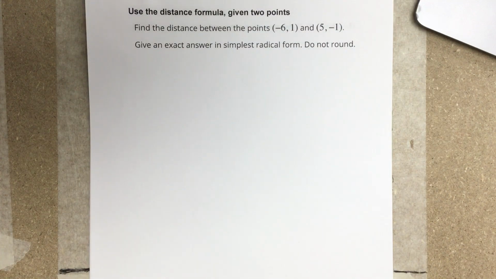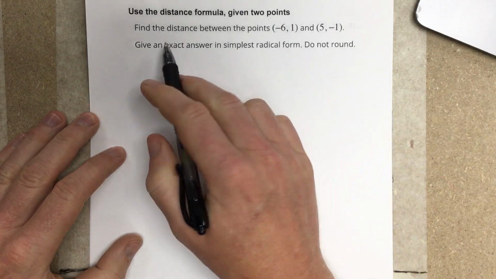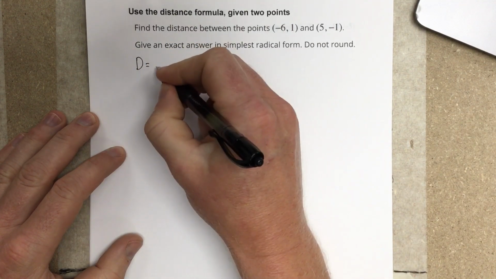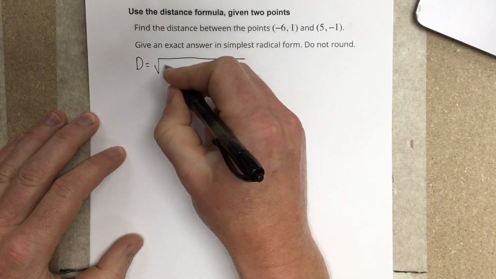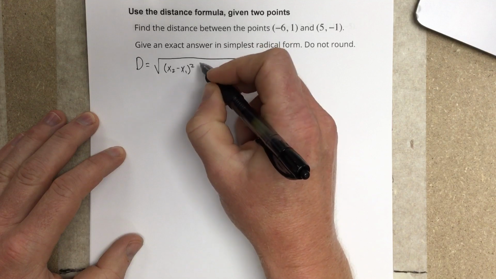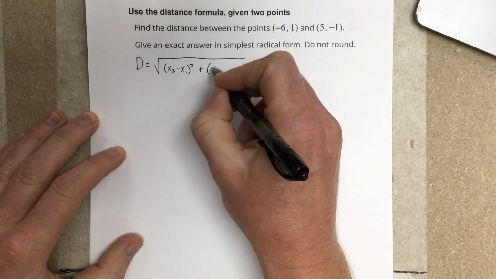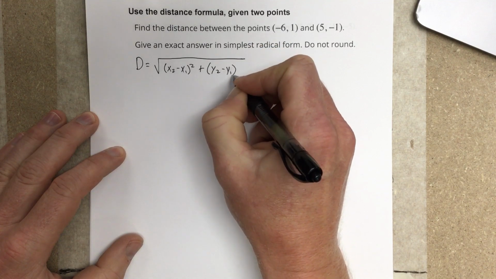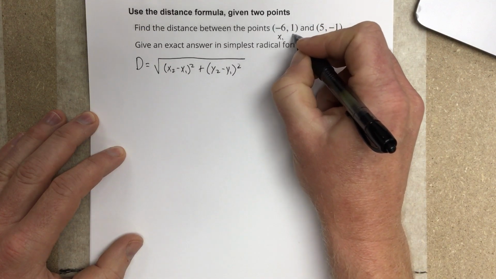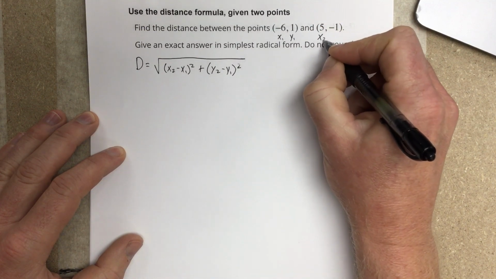Same situation as the previous problem. We're going to find the distance between these 2 points. So we're going to write the distance formula, which is the square root of x2 minus x1 squared plus y2 minus y1 squared. And we need to label these pieces. So we're going to say x1, y1, x2, y2.